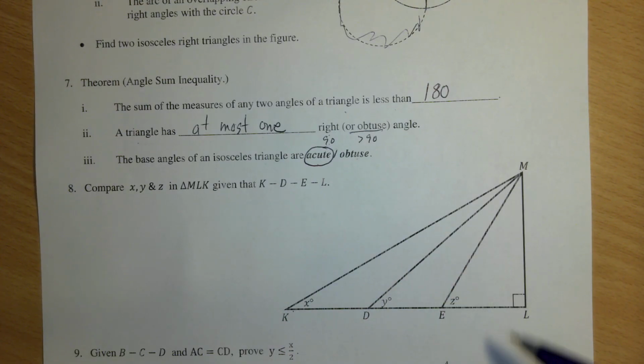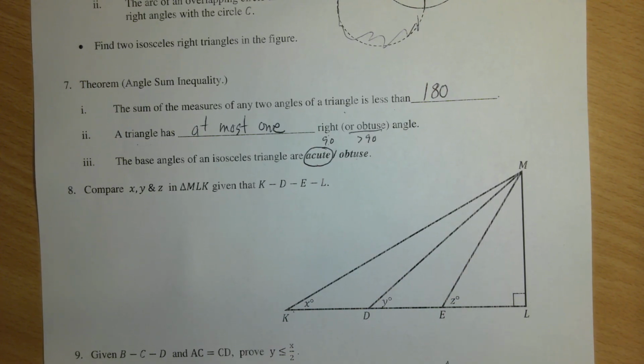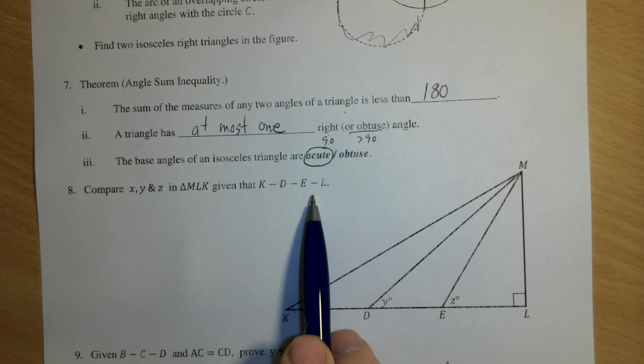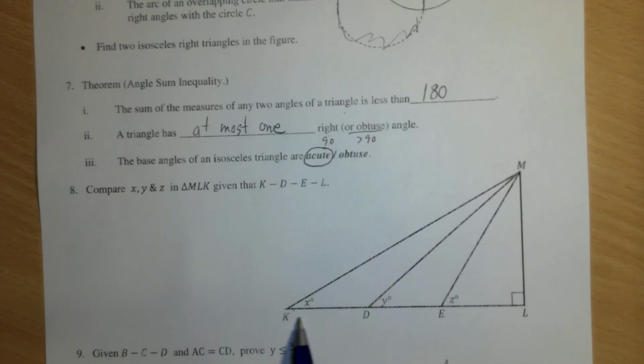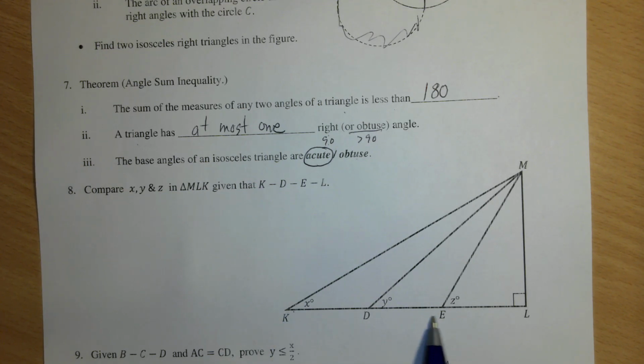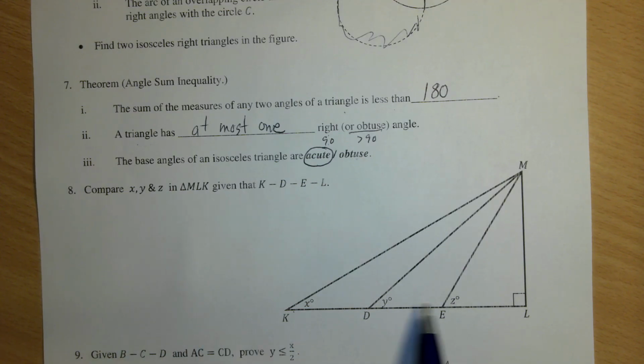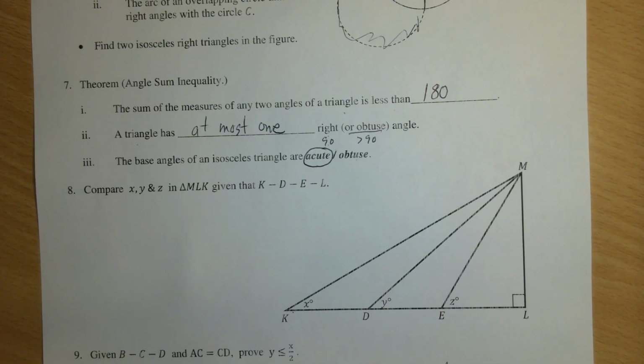Notice we've got several other triangles as well in this picture. And notice that in between this, it goes K, D, E, L in that order on this line segment. So they are collinear. So we need to compare X, Y, and Z. It doesn't say solve for them because it's impossible to tell what these numbers exactly are. But we do know a few things.